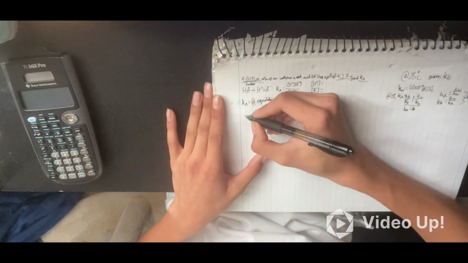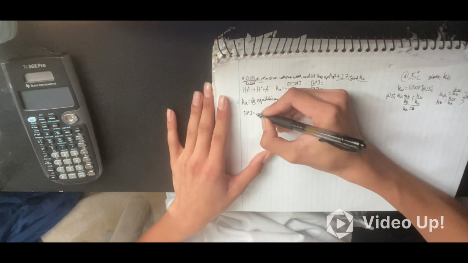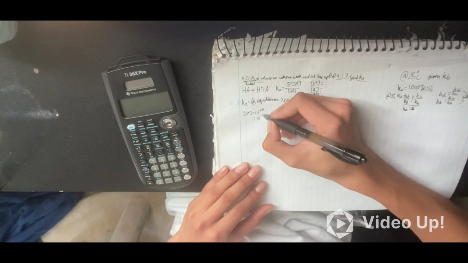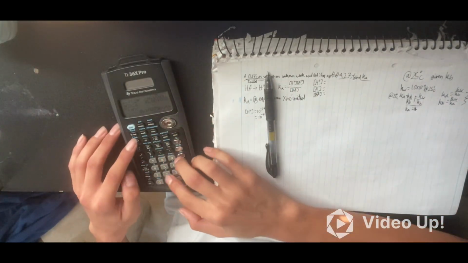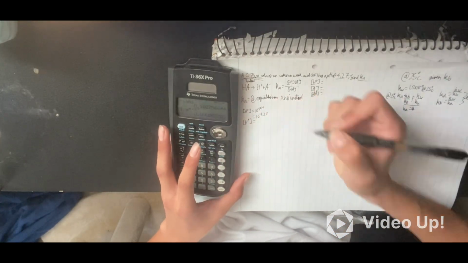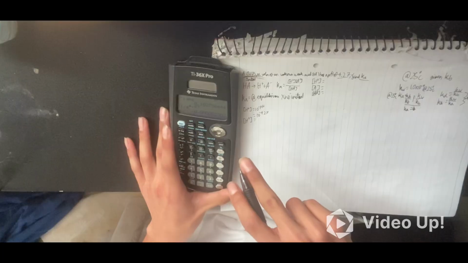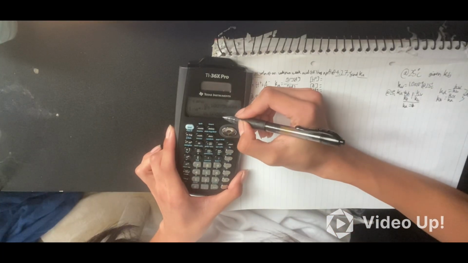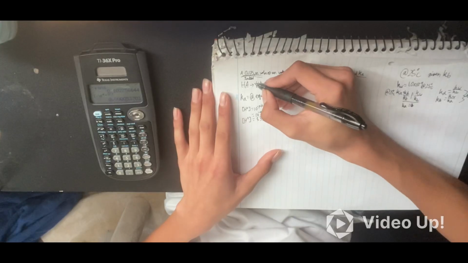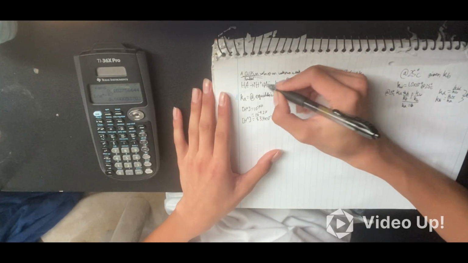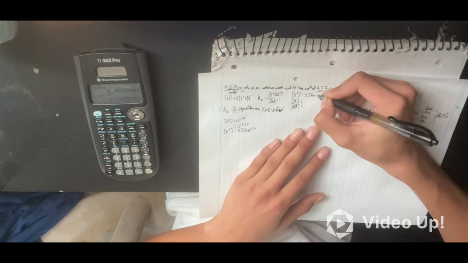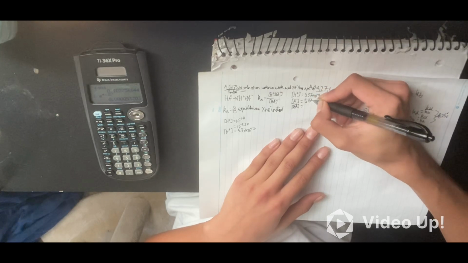But because we have pH, we can find the concentration of hydrogen with 10 to the negative pH. So that would be 10 to the negative 4.27. Let me just do that real quick. So using pH, we found that the concentration of hydrogen is going to be 5.37 times 10 to the negative fifth. And because the hydrogen and the salt are 1 to 1, you know that both of these are equal to 5.37 times 10 to the negative fifth.